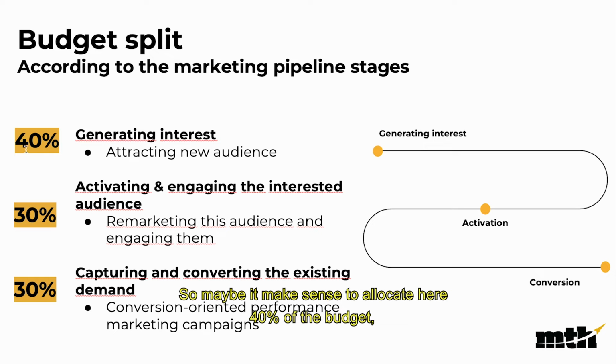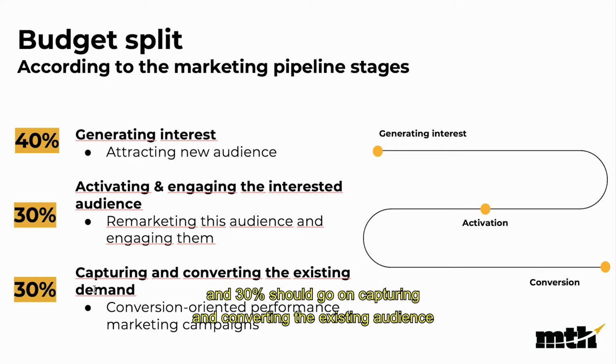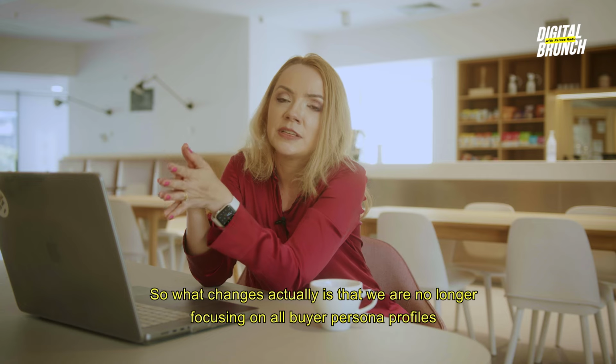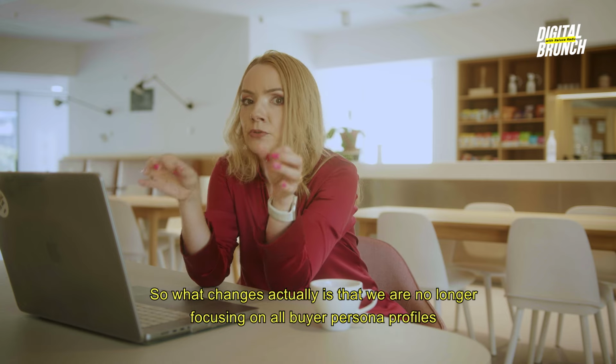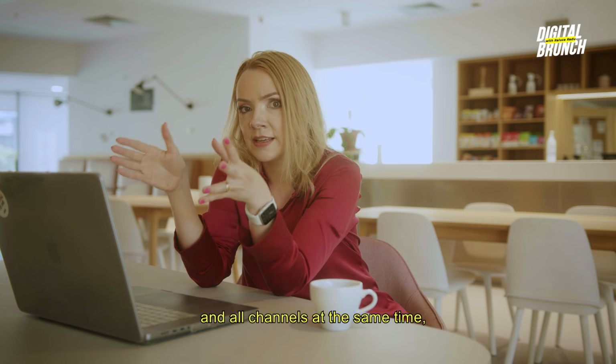So maybe it makes sense to allocate here 40% of the budget, 30% should go to activating and engaging the interest of the audience stage, and 30% should go to capturing and converting the existing audience. So what changes actually is that we are no longer focusing on all buyer persona profiles and all channels at the same time.